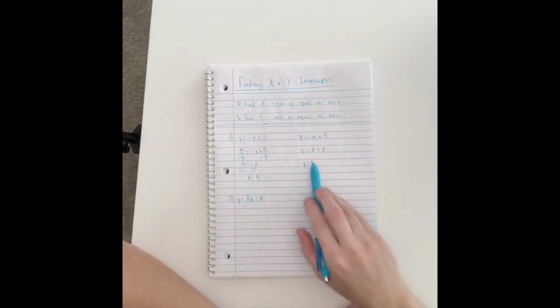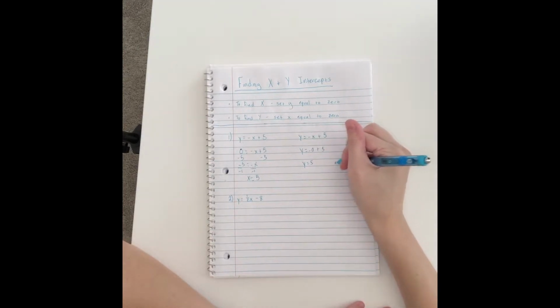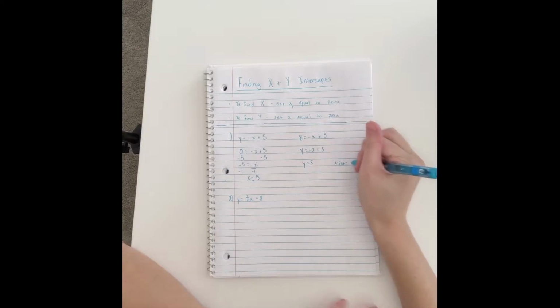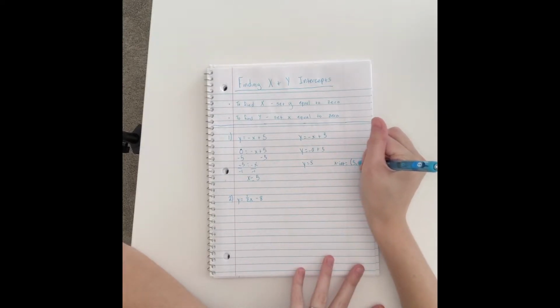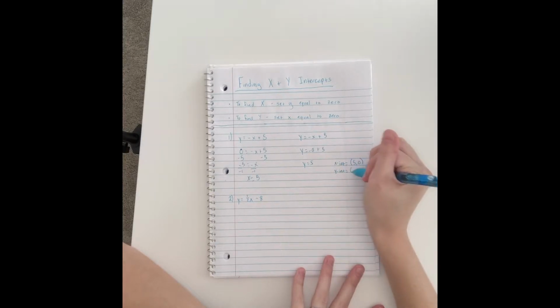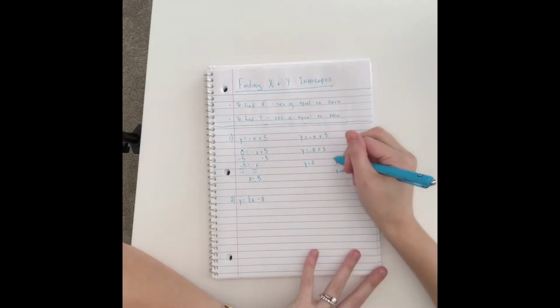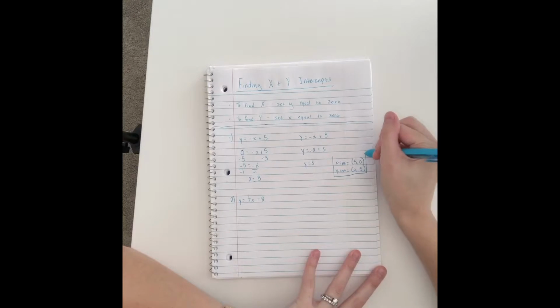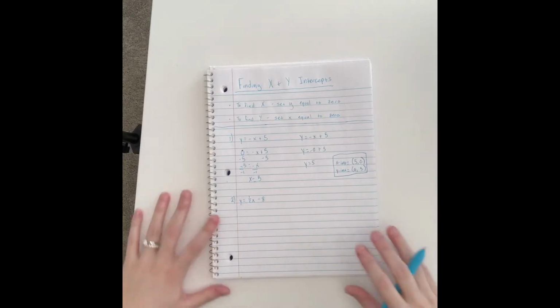The only thing is now these aren't your final answers. You're actually going to say your x-intercept is going to equal (5, 0), and your y-intercept is going to equal (0, 5). And why is this? Because you actually want a point that you can graph, so that's why this isn't correct. Your answer is going to have to look like this. Let's look at a couple more examples.